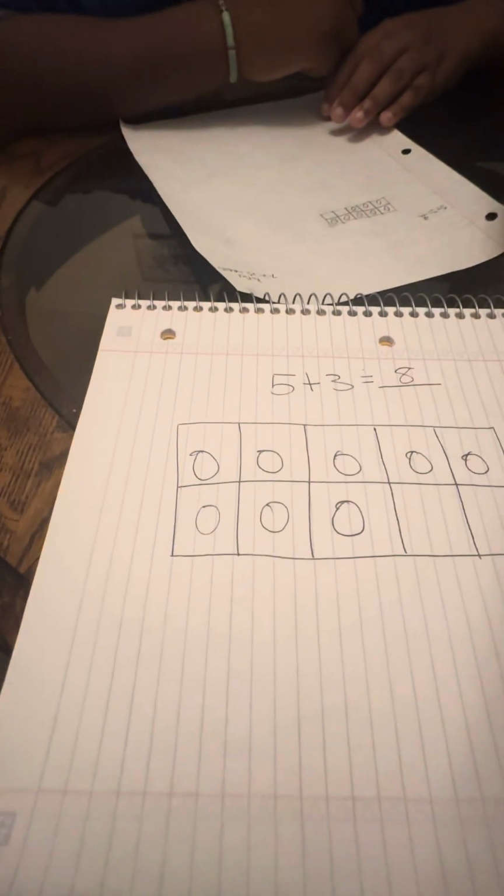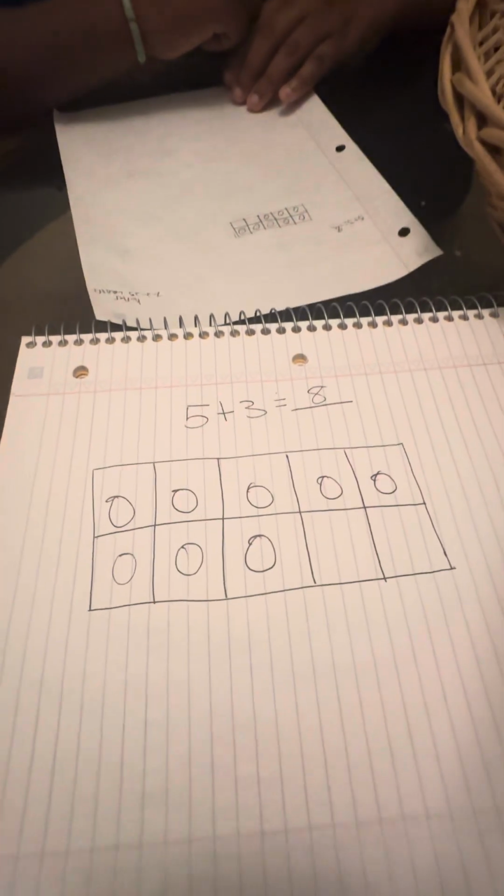Does everybody see how we got that? Does anybody not understand? Do we need to go over it a different way? No, ma'am. Okay, so let's try it one more time. Let's do a different equation.